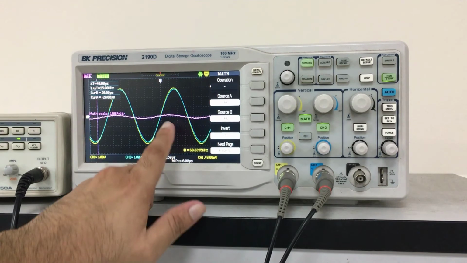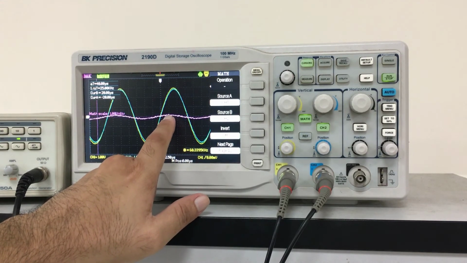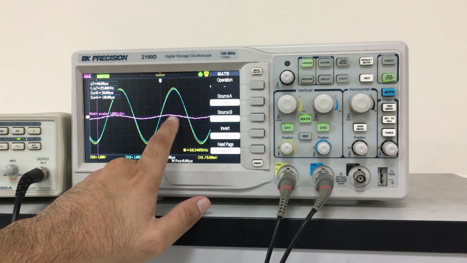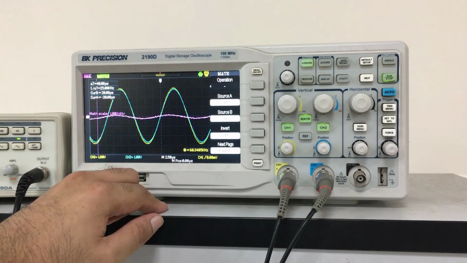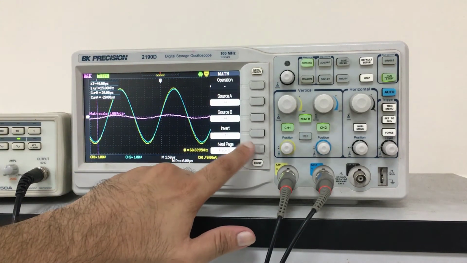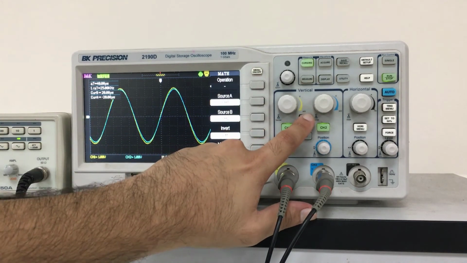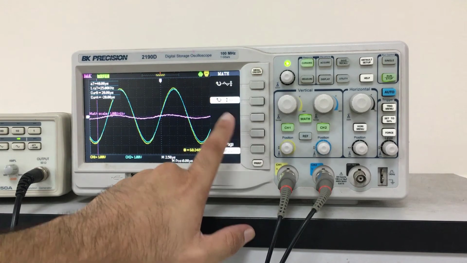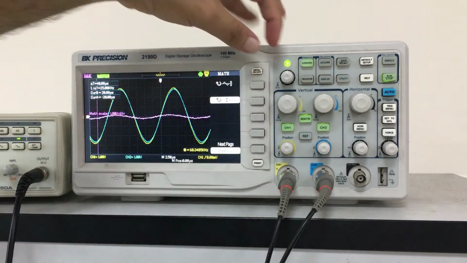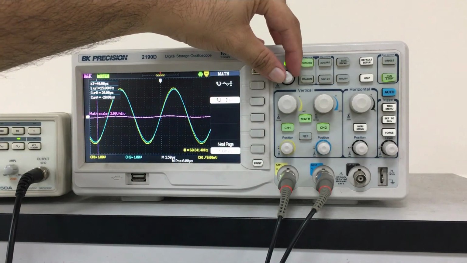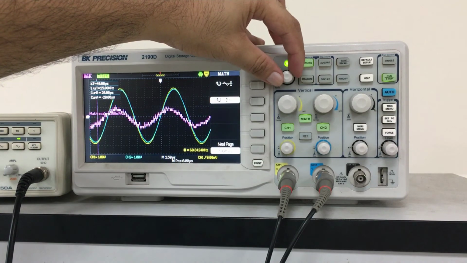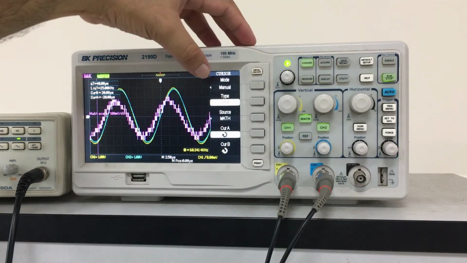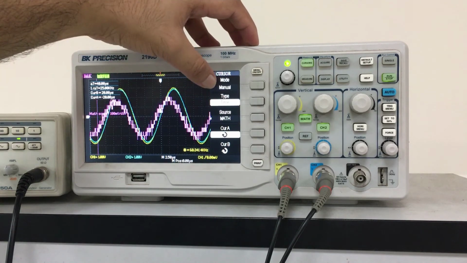The curve is flat, so we can adjust it to make the curve larger and get a better value. To do that, we go to the math operation menu, go to the next page, choose this option and rotate to increase. Now if we go to cursor, the type is time.